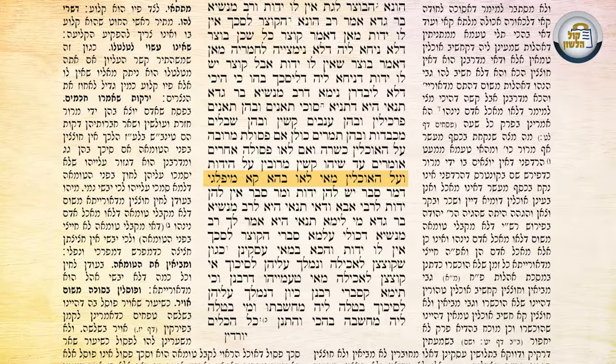Then it must be that the following is the Machlokes between the Tanna Kama and the Acherim. There was a first opinion that didn't make any mention of being mevatel the yad. In other words, if I don't have to be mevatel the yad, it means that the entire stalk right up to the bottom of the grain itself is considered a mere stalk and not considered a yad.